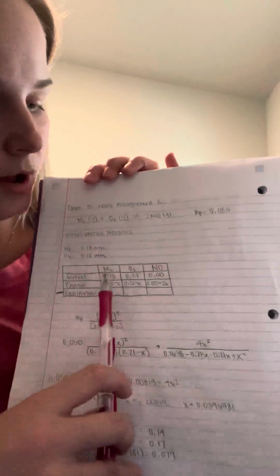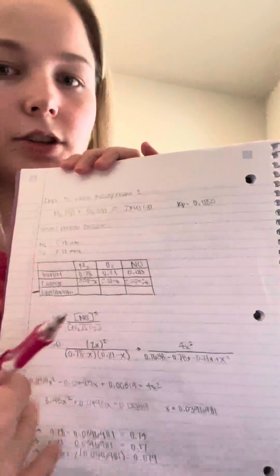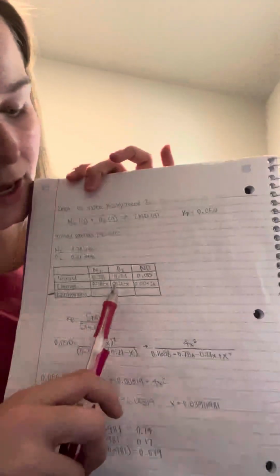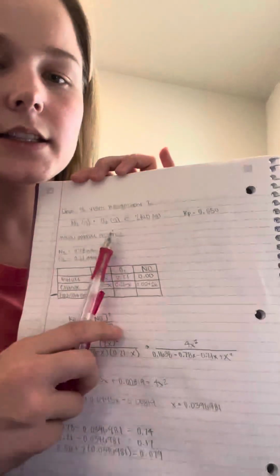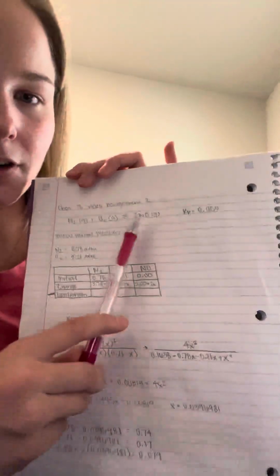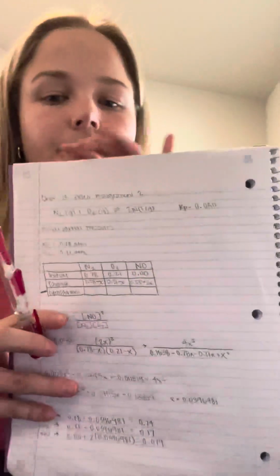And then we have the change, which, in order to figure out if it's a plus or minus, we just look at what we're using. We know we're using the reactants, so the reactants are going to get smaller. So we're going to subtract x from 0.78 and then 0.21 minus x as well, because that's the other reactant. And then we add x for the product, and we actually have to add a 2x because there's a 2 coefficient here in the balanced reaction.